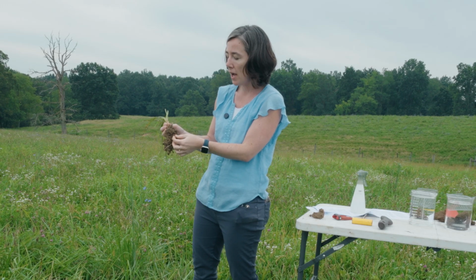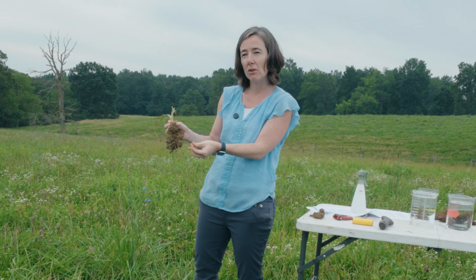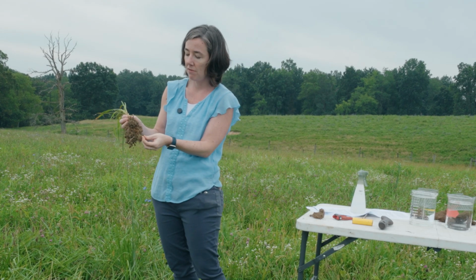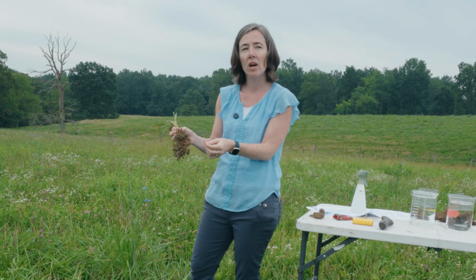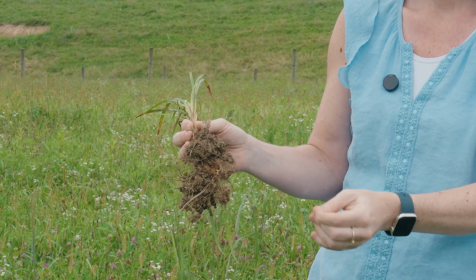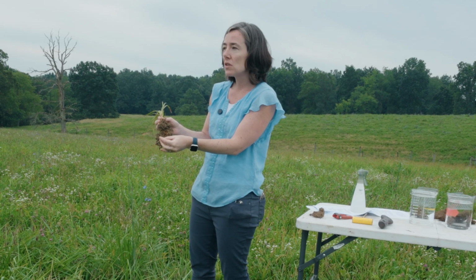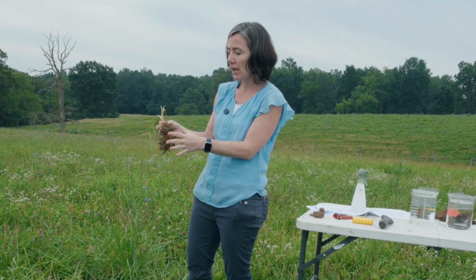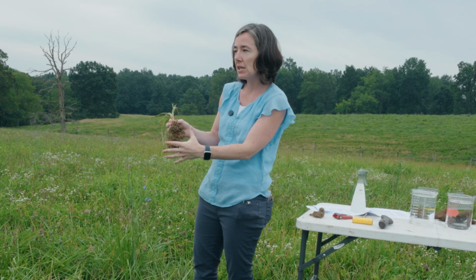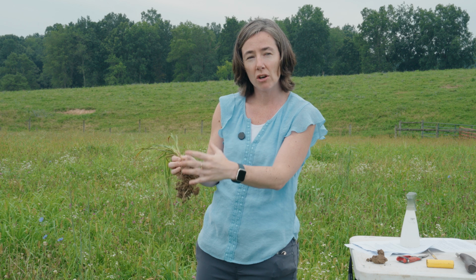But over time, these plant inputs get broken down by microorganisms, those bacteria and fungi that I was talking about before. Those bacteria and fungi produce more long-lasting organic matter within the soil that's really adhered on mineral surfaces and integrated well into those aggregates and sticks around a little bit longer.